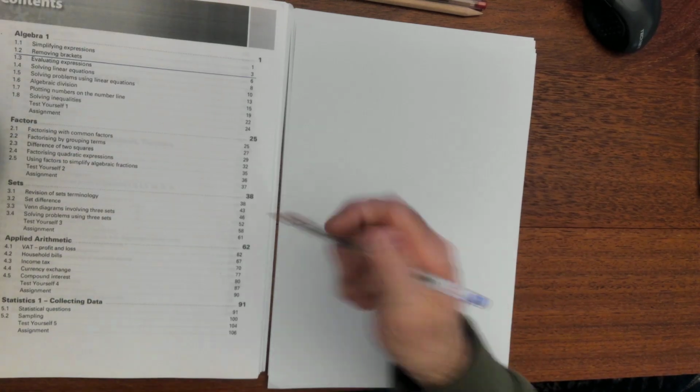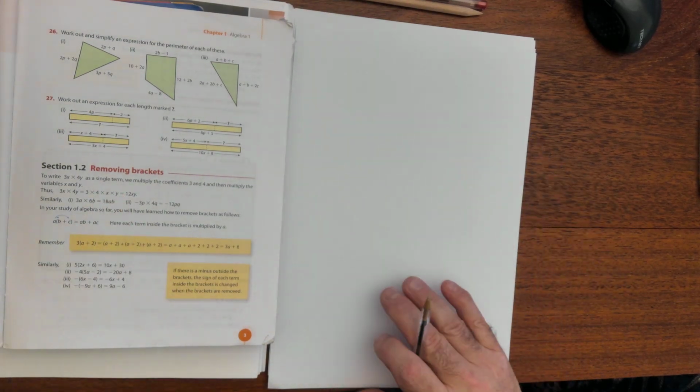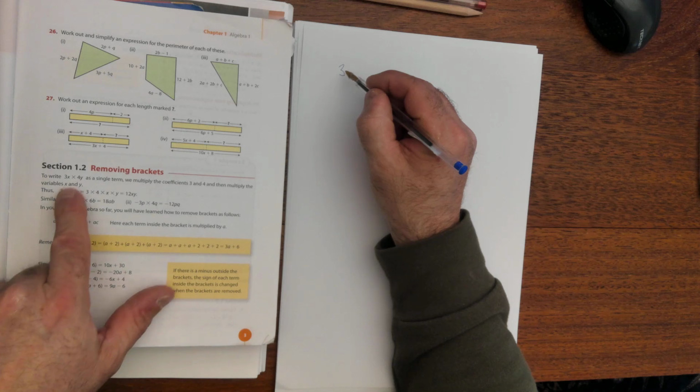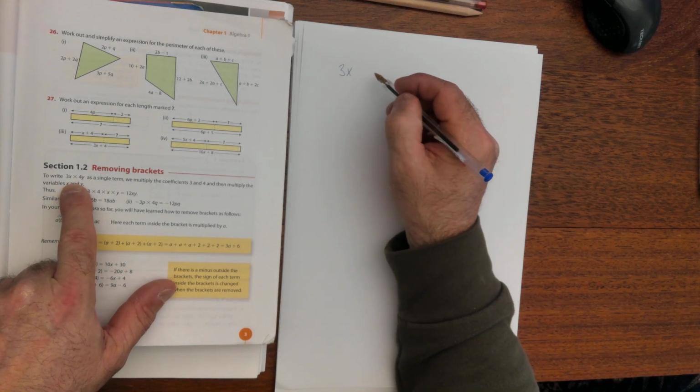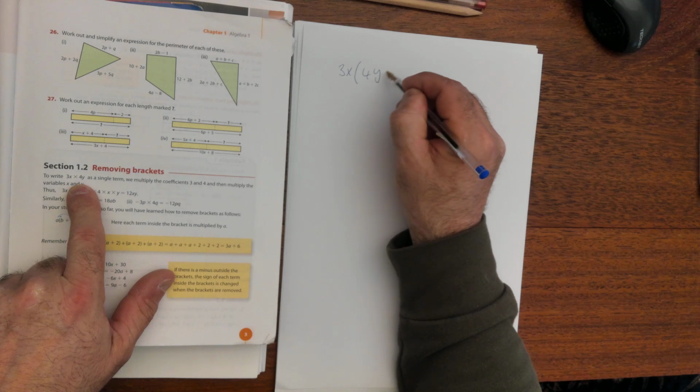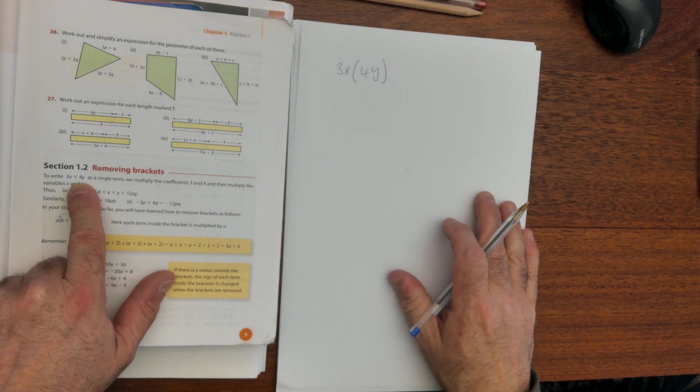Okay, welcome back. So we're looking at removing brackets, page 3 of your textbook. The example they give us is 3x. Now they use a multiplication symbol. I'm not going to use it. I'm going to use a bracket here, times 4y. But that's the example they open with.